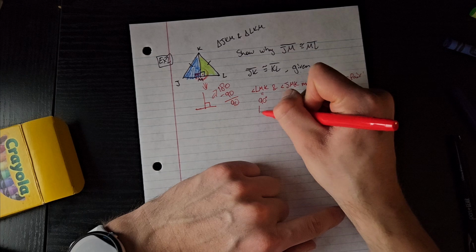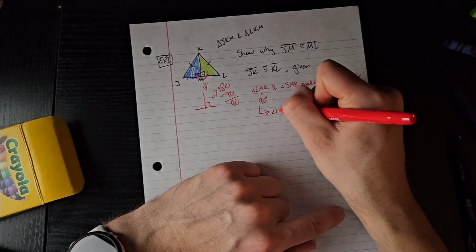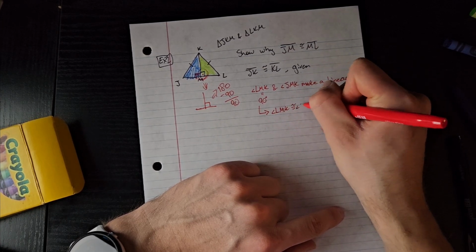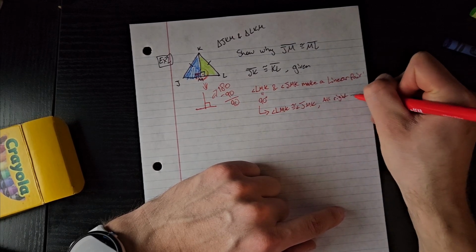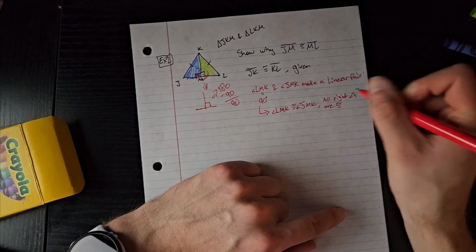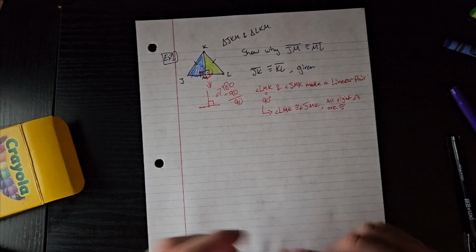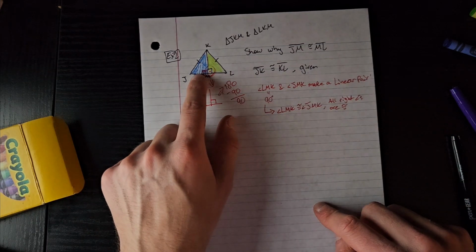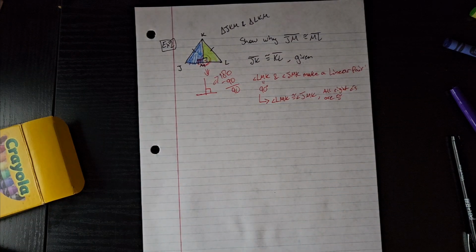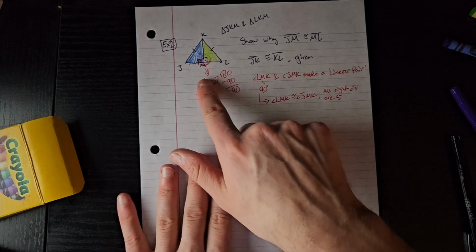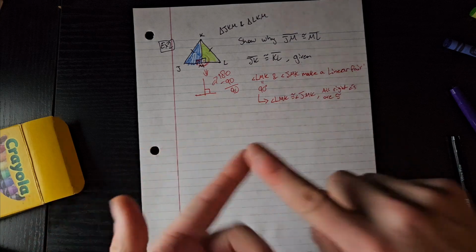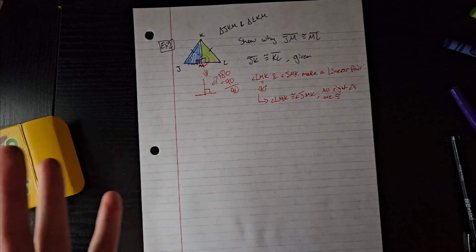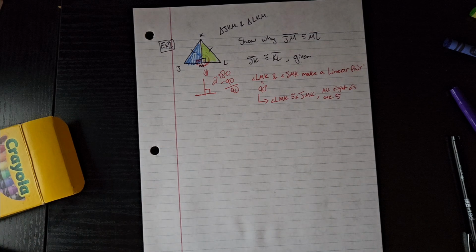And that led me to saying that angle LMK is congruent to angle JMK by all right angles are congruent. Because right angles always equal 90 degrees. This is a right angle. All right angles are congruent. Good. This is why I was very adamant on knowing vertical angles, linear pairs, alternate interior, reflexive. Stuff shows up a lot in this class.